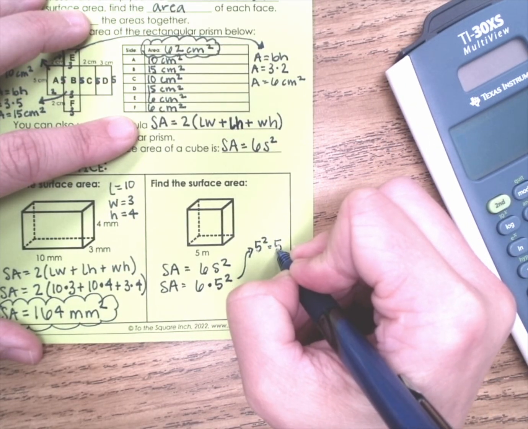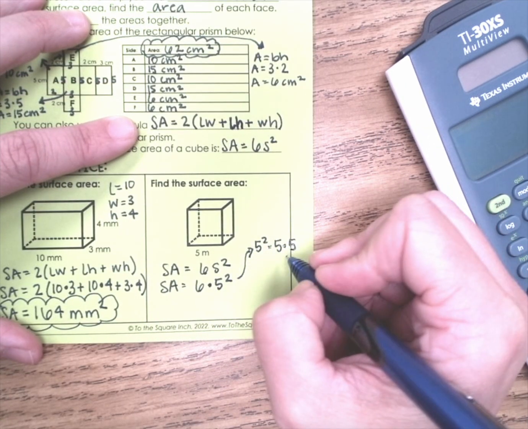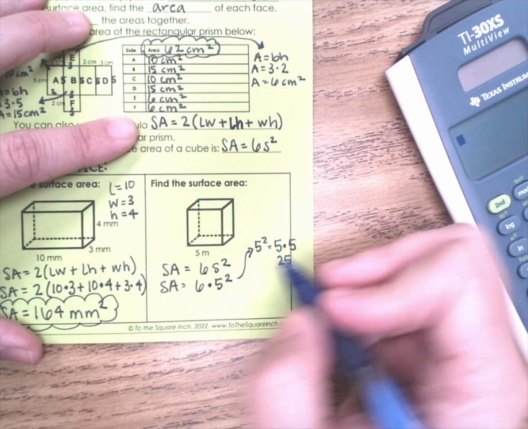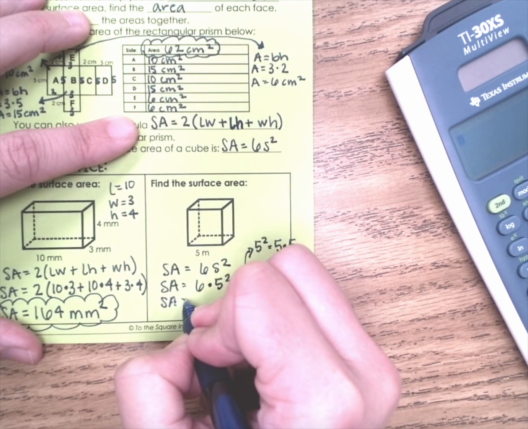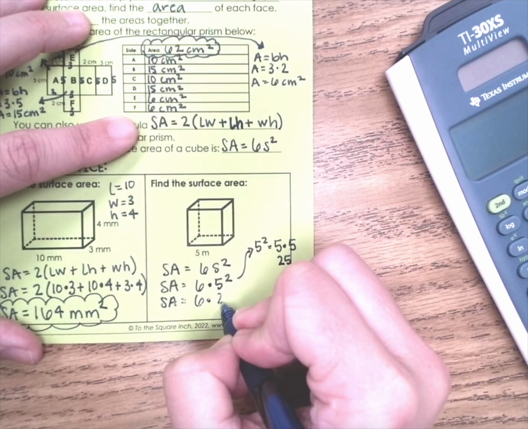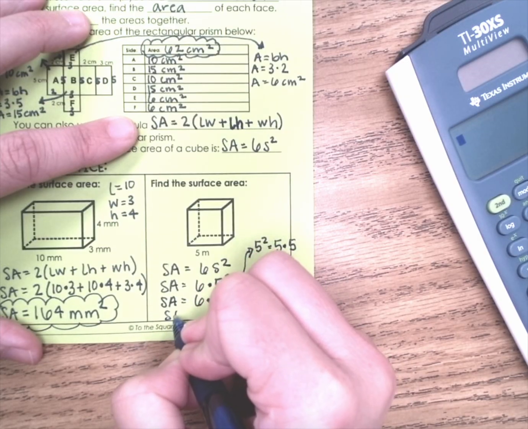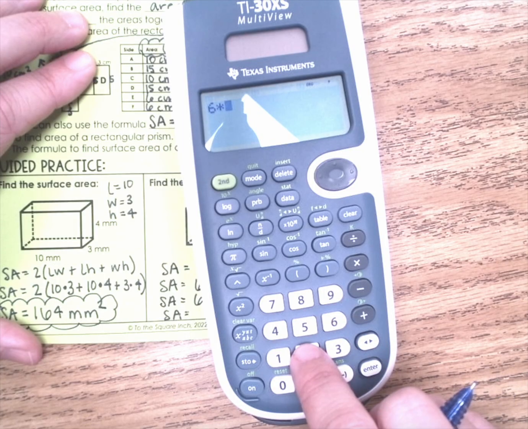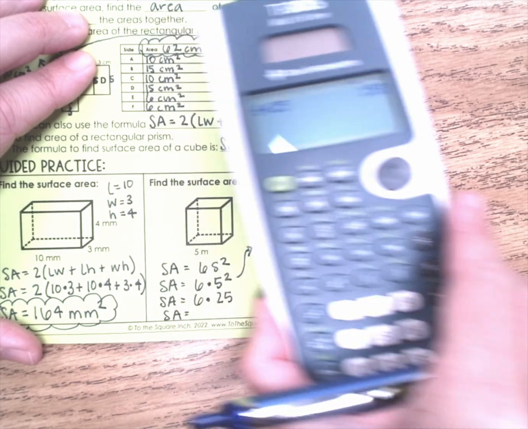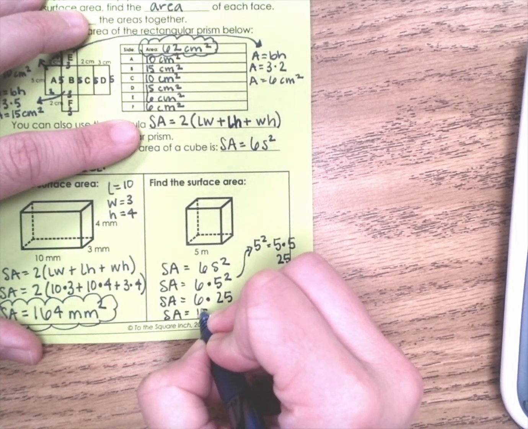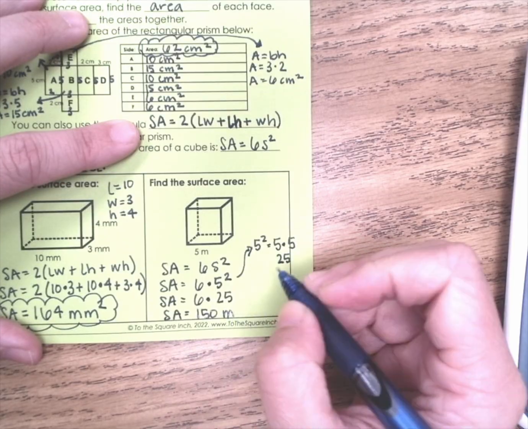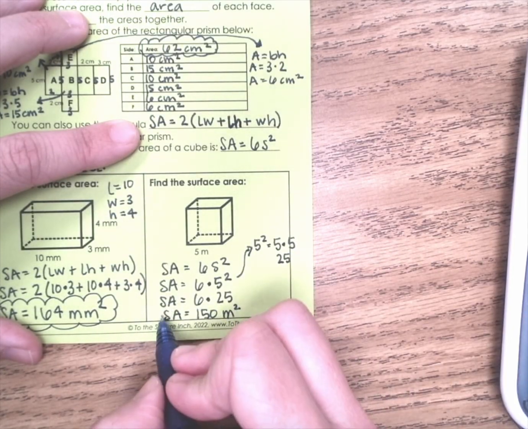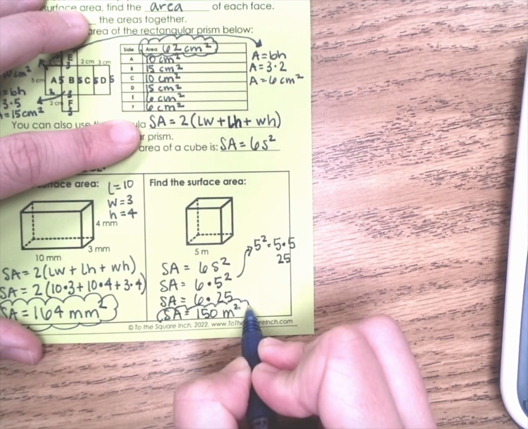That equals 5 times 5, which we know is 25. So that means I'm doing surface area equals 6 times 25. So my surface area equals, and you can use your calculator, 6 times 25. That gives you 150. And that one's going to be meters squared. Bubble that in.